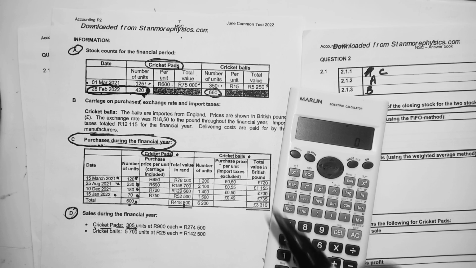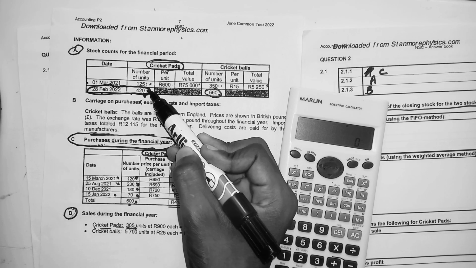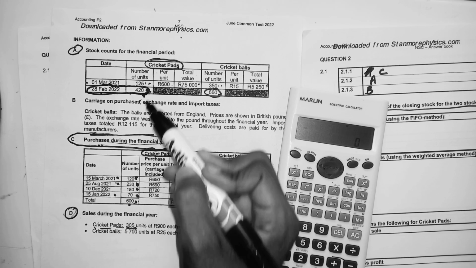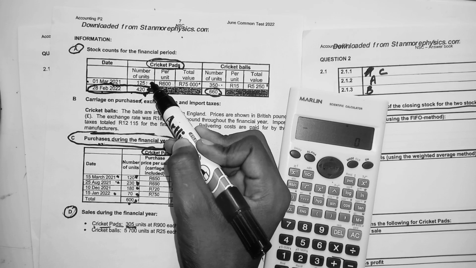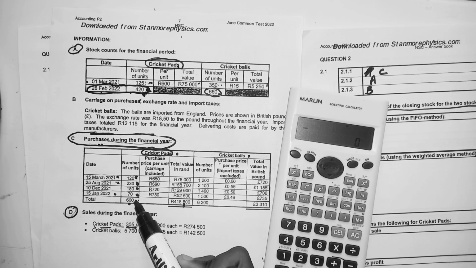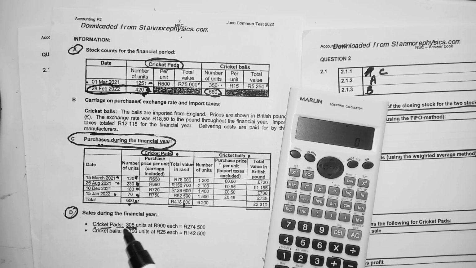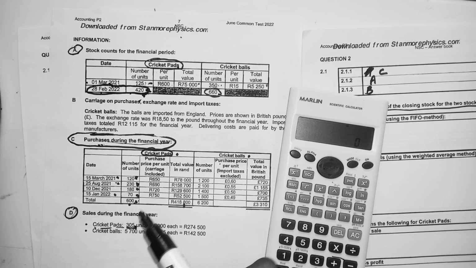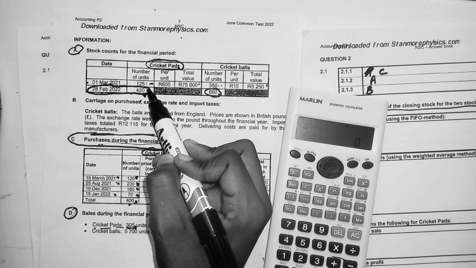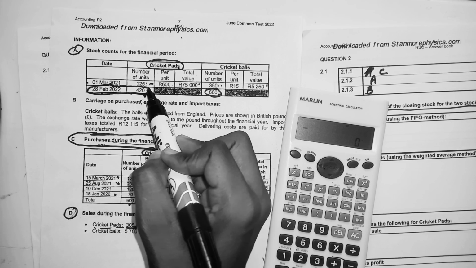So in summary, we opened with 125 units on 1 March. Then we purchased how much? A total of 600 pads. Then we sold how much? We sold 305 units of cricket pads. And now we are left with how much? At the end of the year, we are left with 420 units of cricket pads.